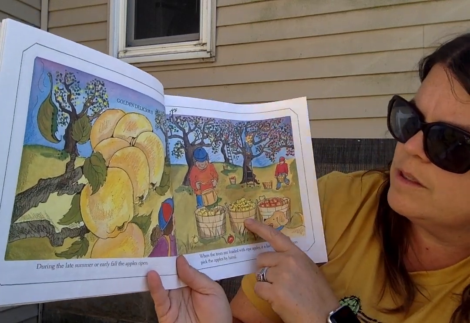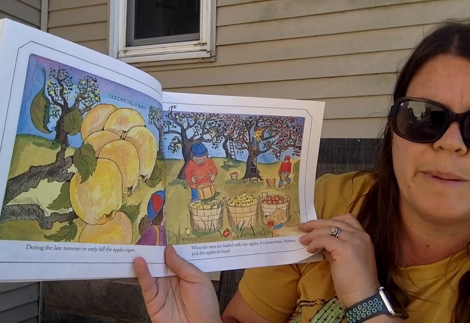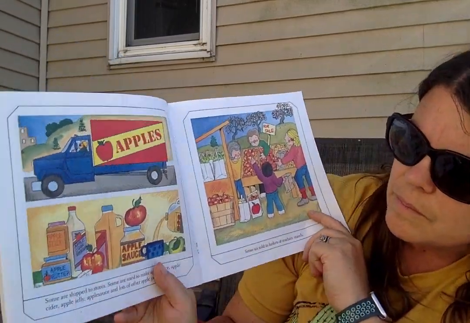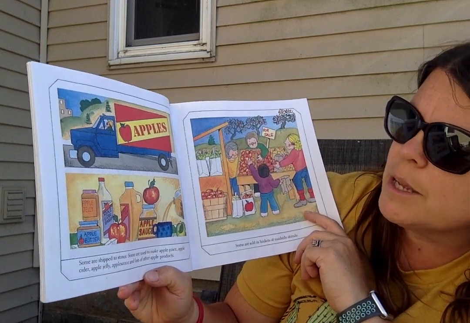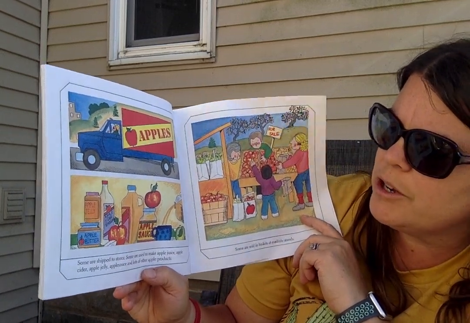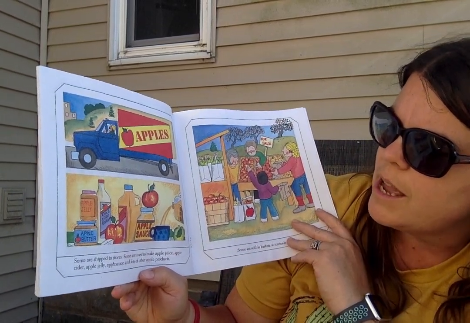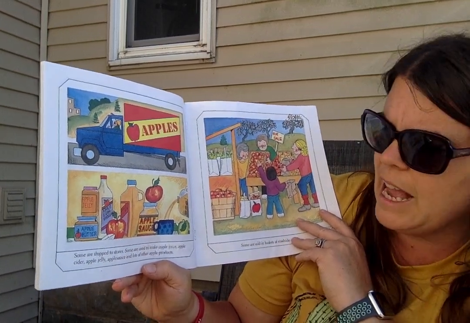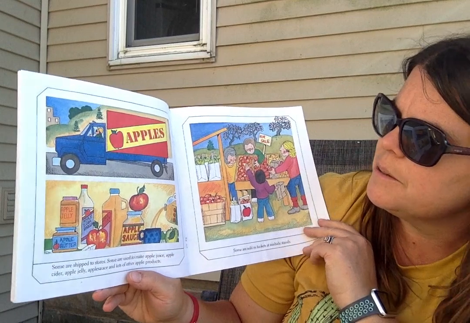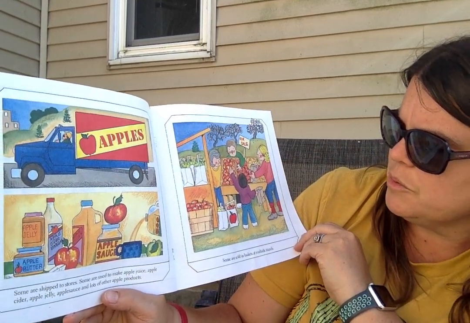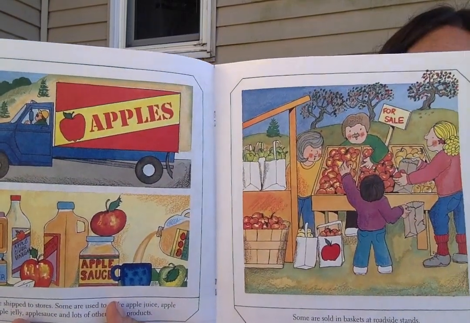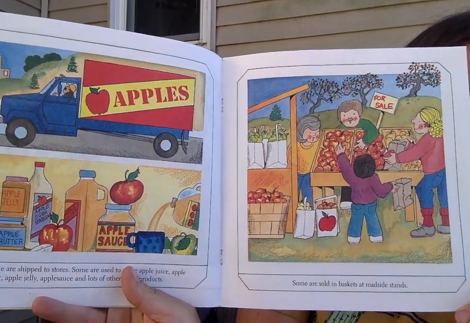These baskets are called bushel baskets. Some are shipped to stores. Some are used to make apple juice, apple cider, apple jelly, applesauce, and lots of other apple products. Some are sold in baskets at roadside stands, like a farmer's market. Have you ever seen that at the park?